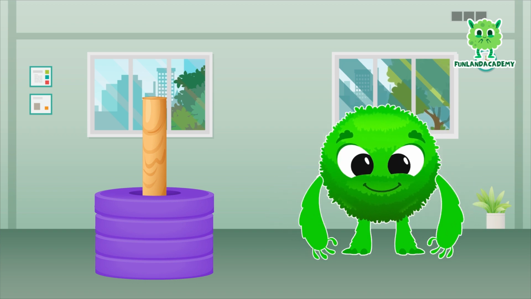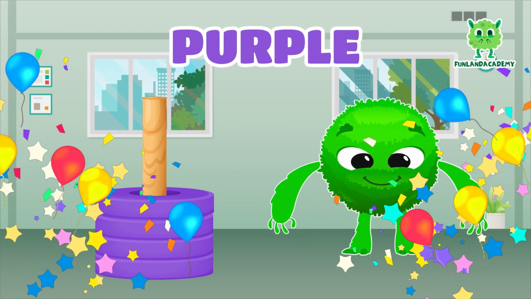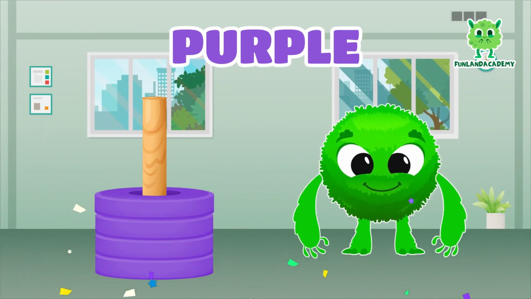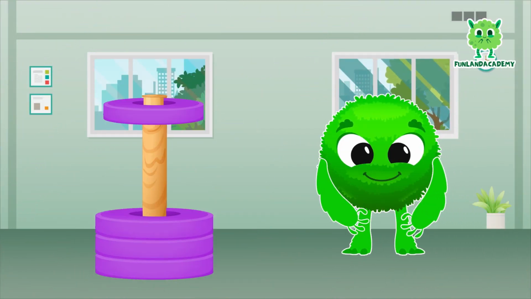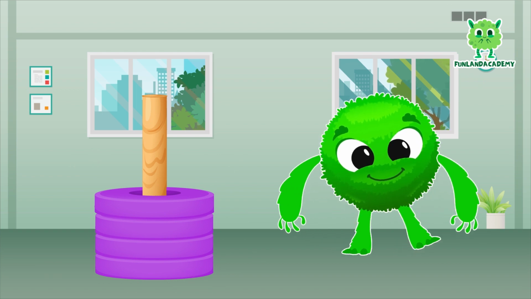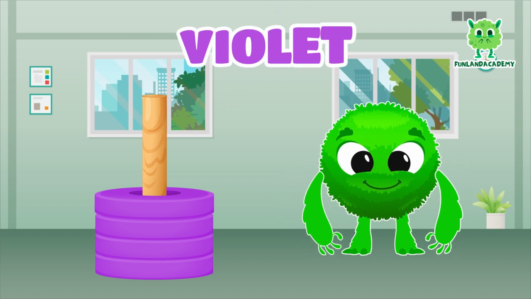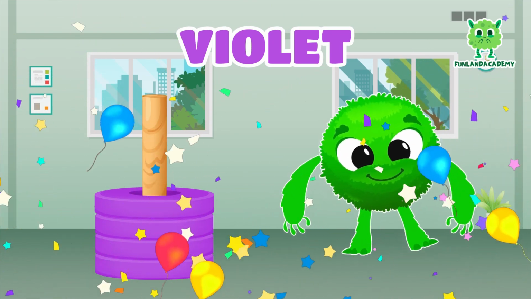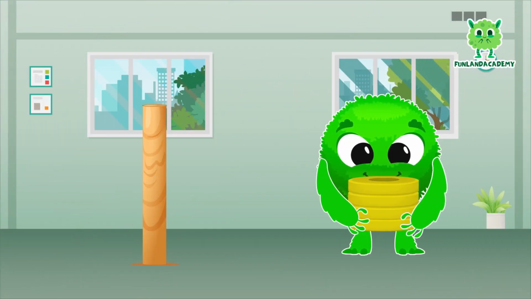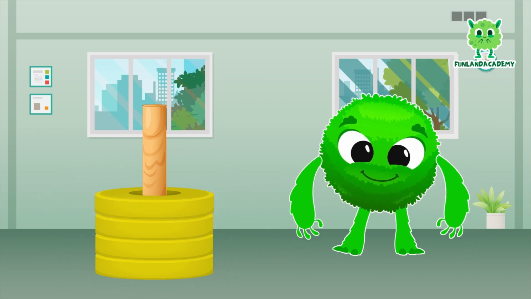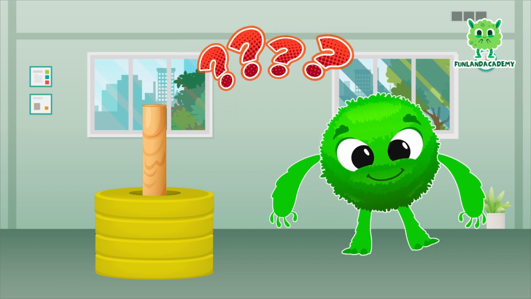What is the color of the rings? Purple. What is the color of the rings? Violet. What is the color of the rings? Yellow.